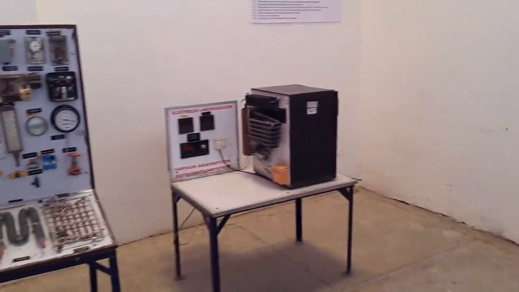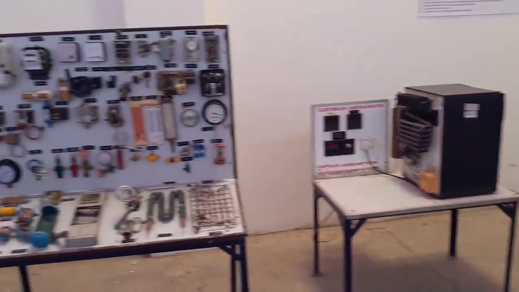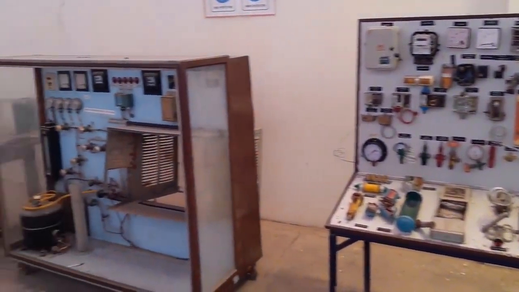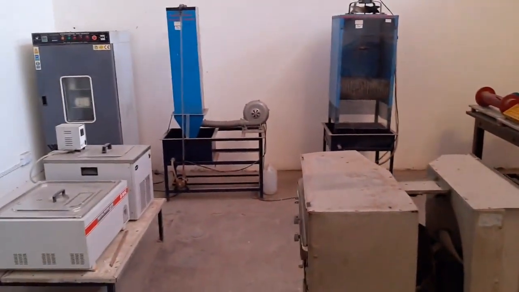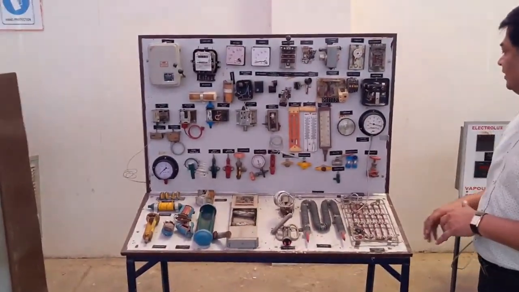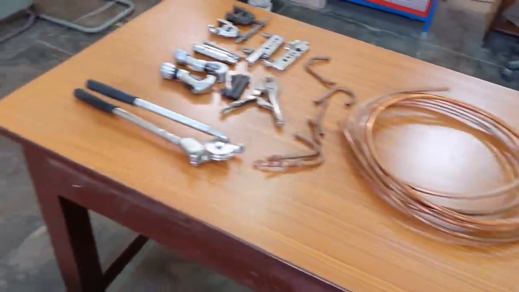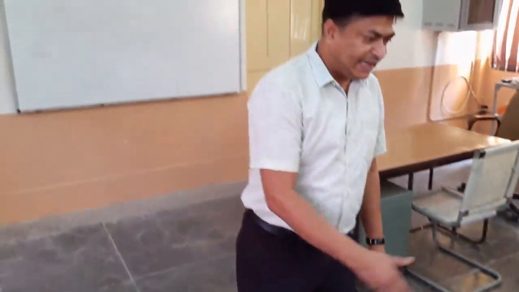And another kind of refrigeration system is called the vapor absorption system. This is a noiseless system, and then we have this unit where all the components used in refrigeration systems are displayed. These are also the various components used to create the network of the system.